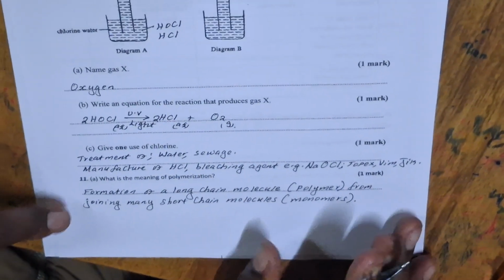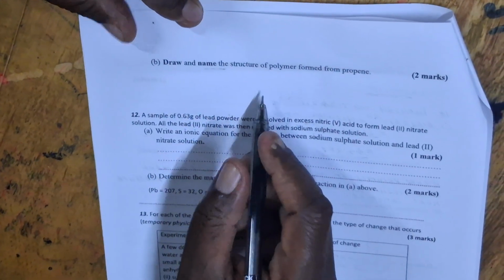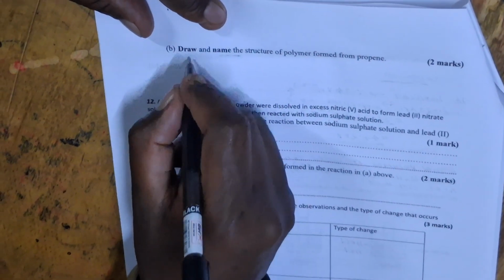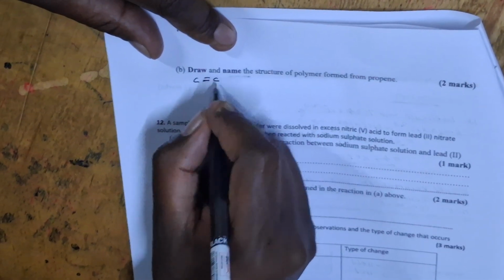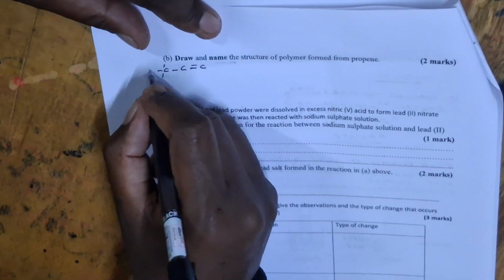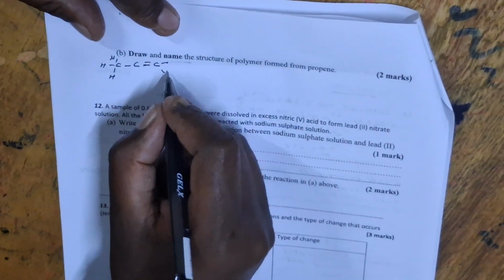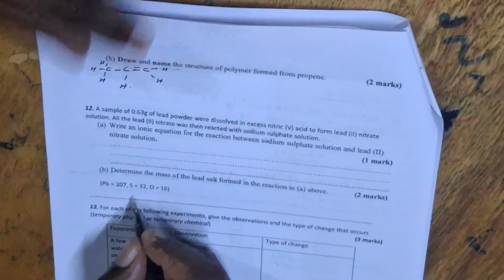We move to the next question, number 11b. Draw and name the structure of the polymer formed from propene. Now the structure of propene is C double bond C, and then CH3, like this. This is propene. So here you have hydrogen, and you have hydrogen.